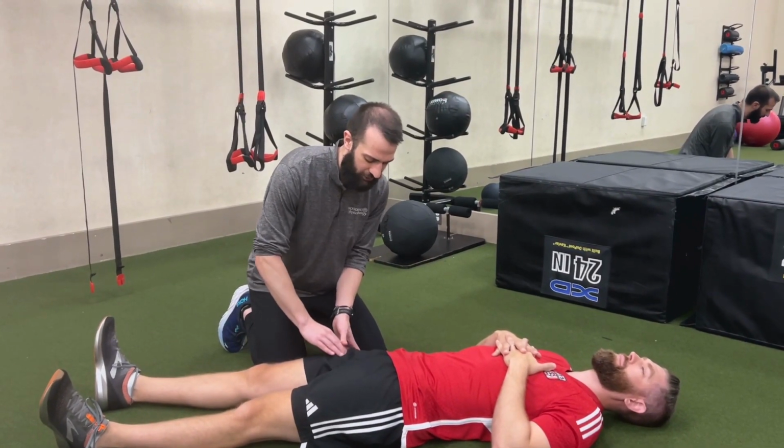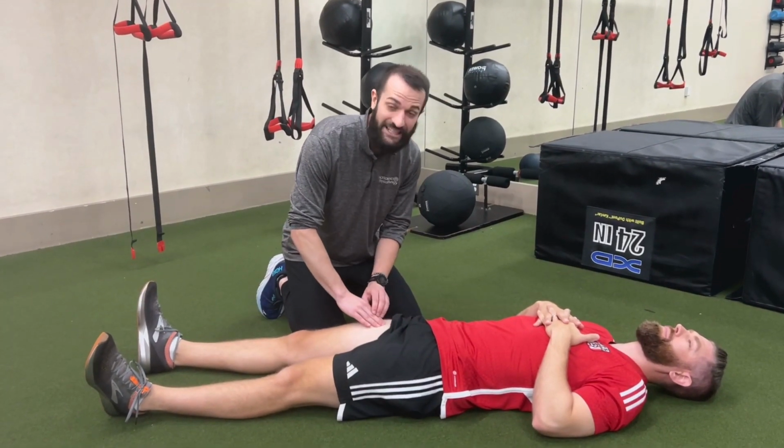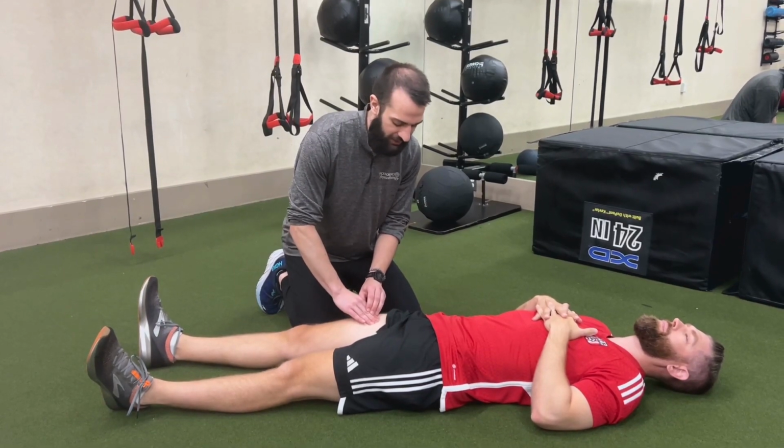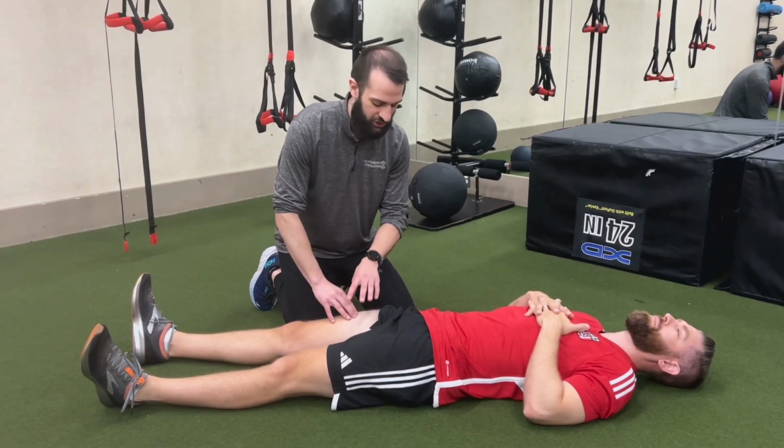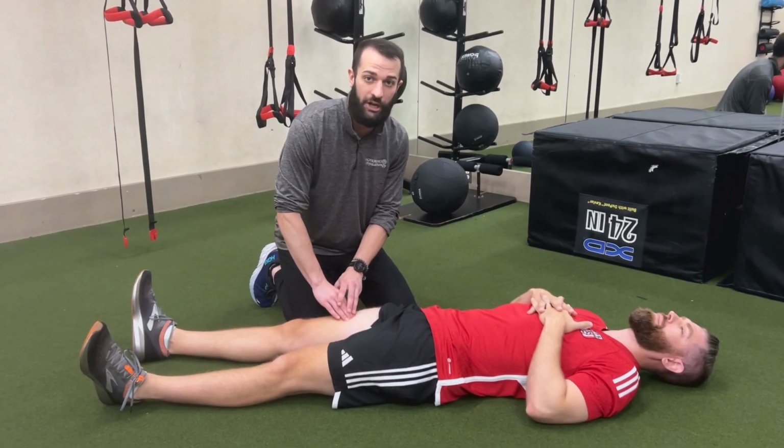You're going to work your way down the mid-substance of the quad first. Ideally, you want as much skin as possible so you can see as well as you're touching. And then you're going to look for bruising, swelling, divots in the skin, any particular points where there's a lot of pain for him.